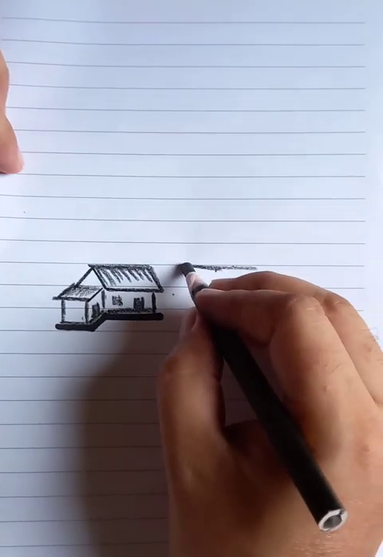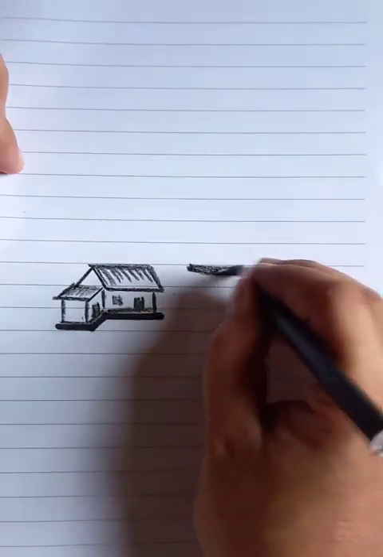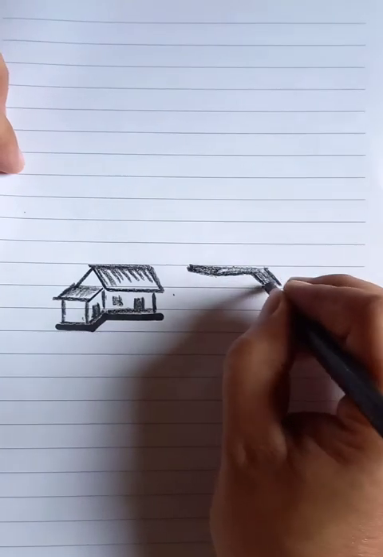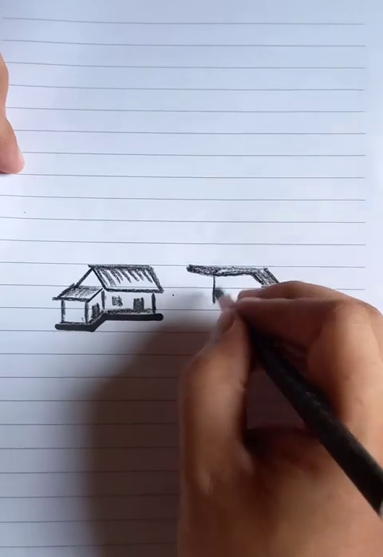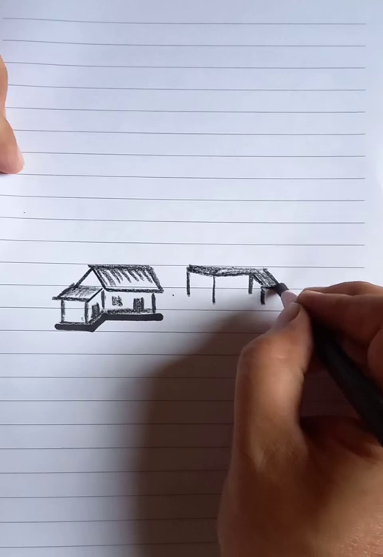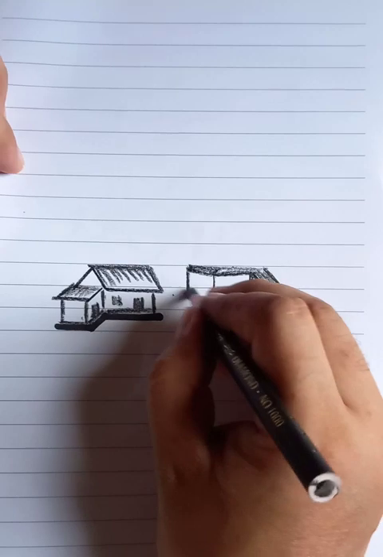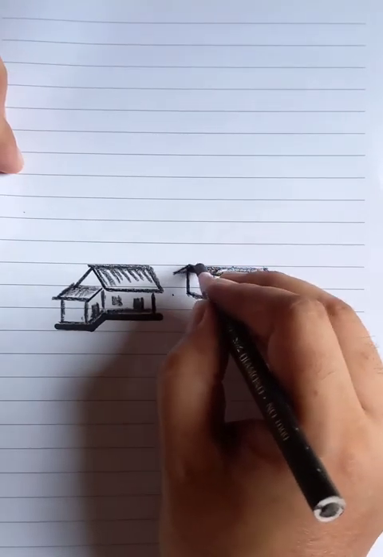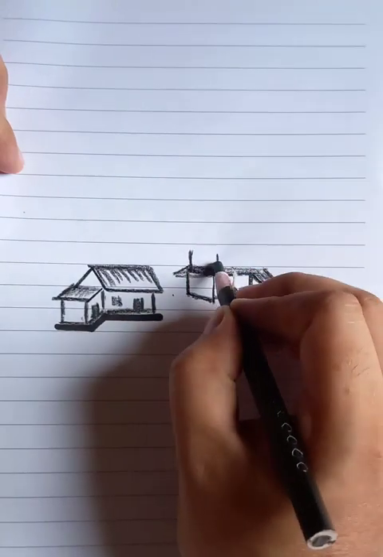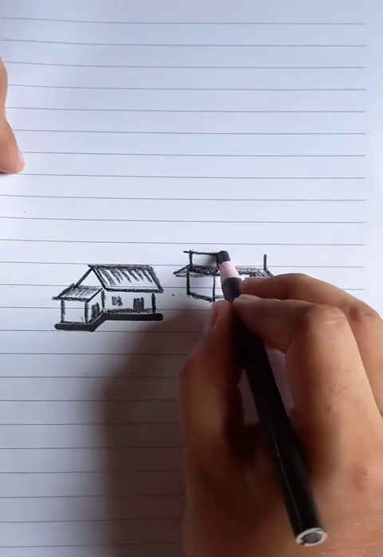Okay, and you can see the pitched roof. Okay, extended parts. And the vertical lines. Awesome. Okay, the another extension for the second story, you can see coming up next layer.